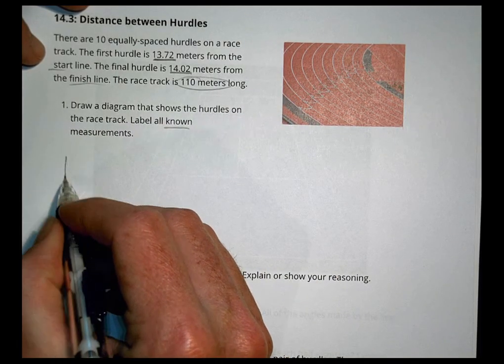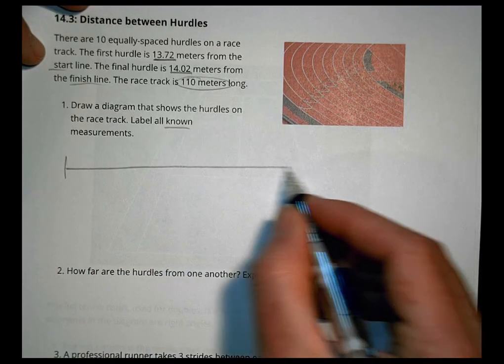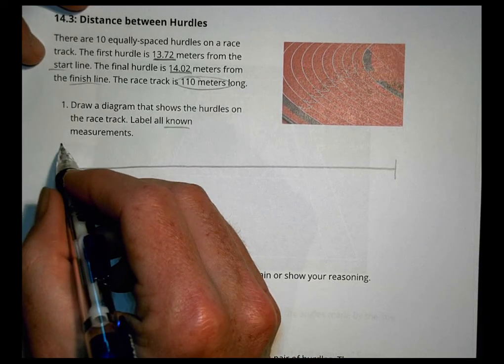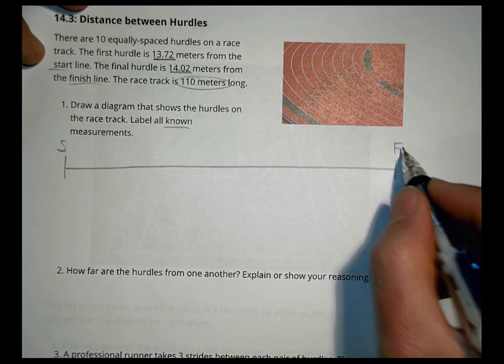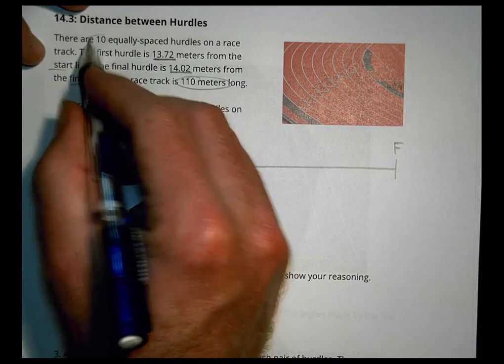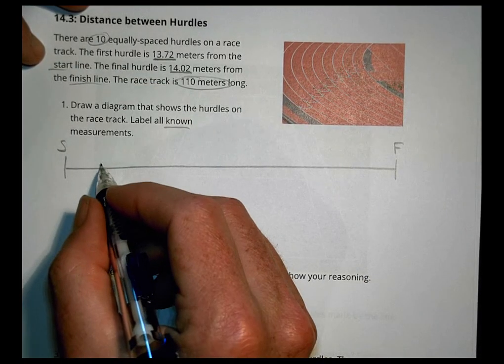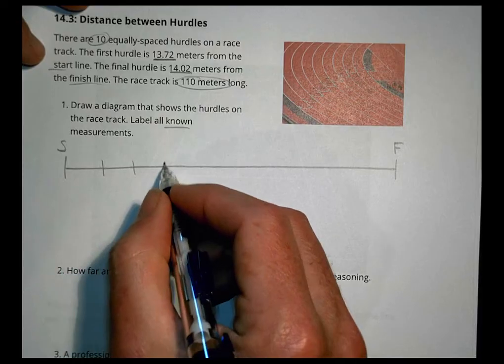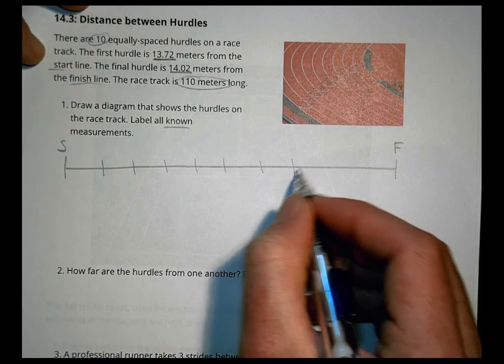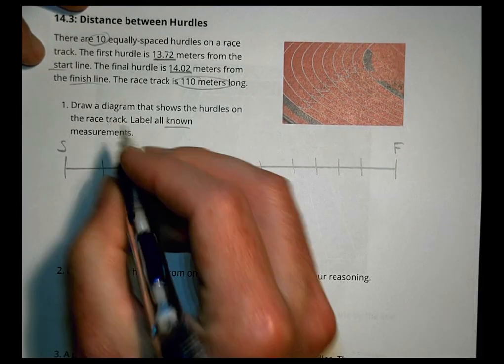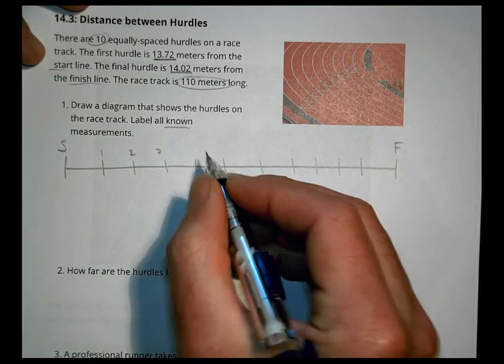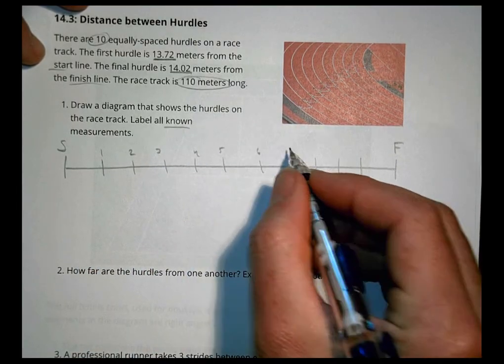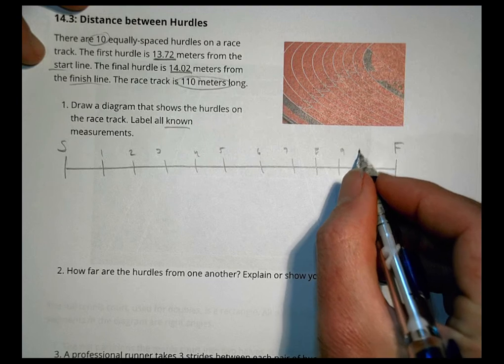Okay, so we know there's a starting line, and we know there's a finish line. So we have our start and our finish. We also know that there are 10 equally spaced hurdles. So we go 1, 2, 3, 4, 5, 6, 7, 8, 9, 10 hurdles.